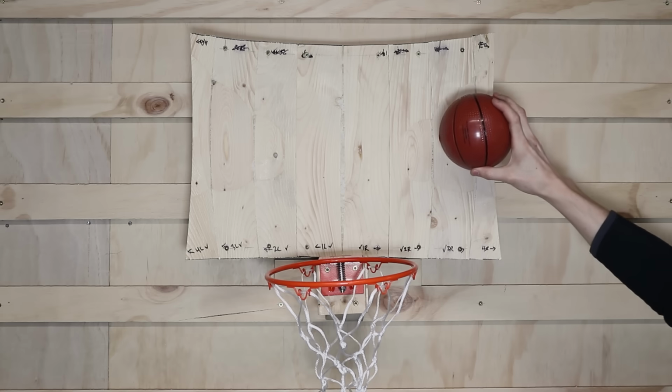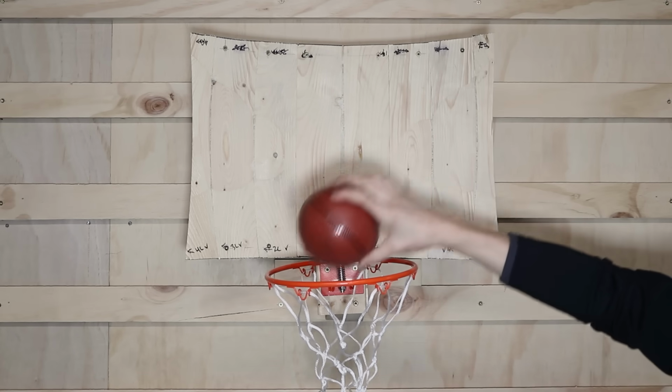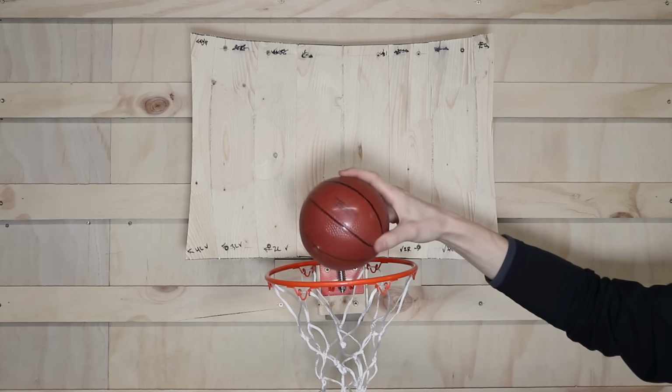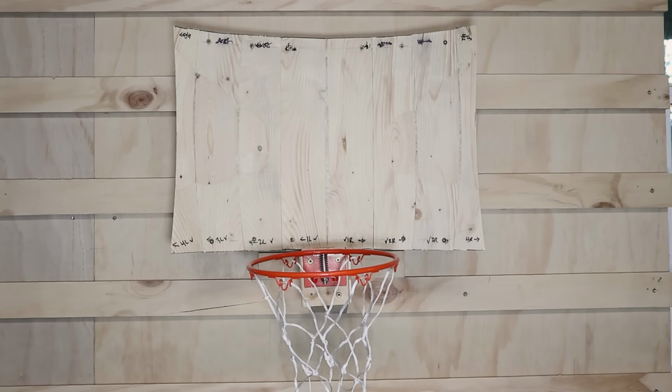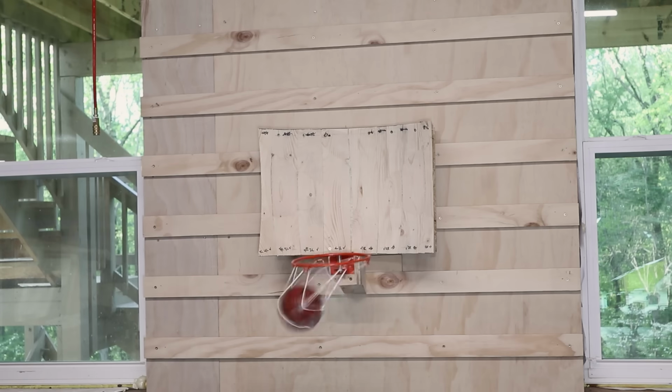Okay, the hoop has been moved out by about the radius of the ball, and this will hopefully fix the nothing but brick problem that I was having. That's more like it. You can tell I'm really good at sports by how I throw the ball.